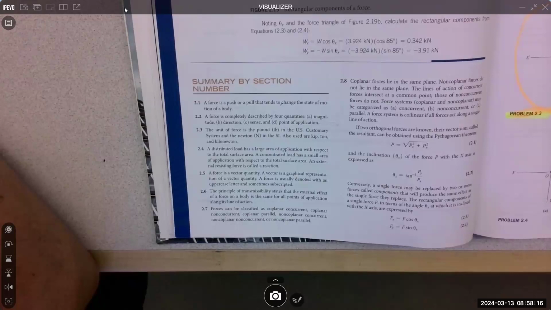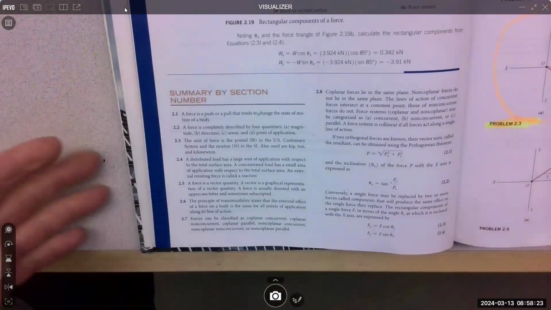Do we want to practice components? You want to find components of a force? Trigonometry? Yeah, I heard it. Let's just rock a component.